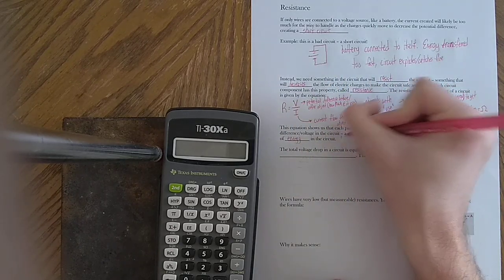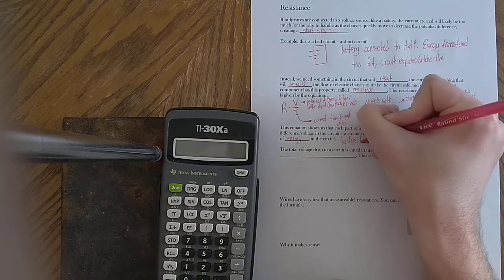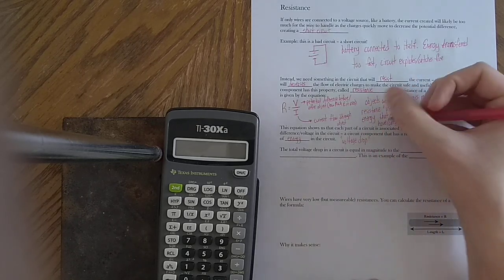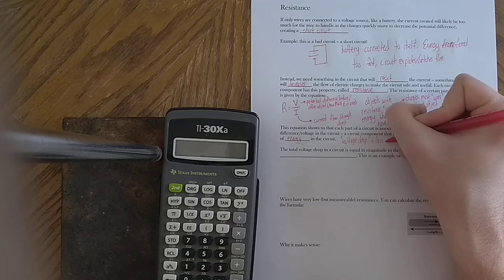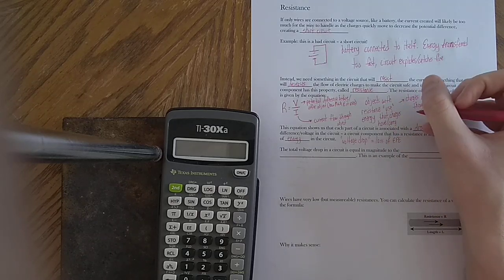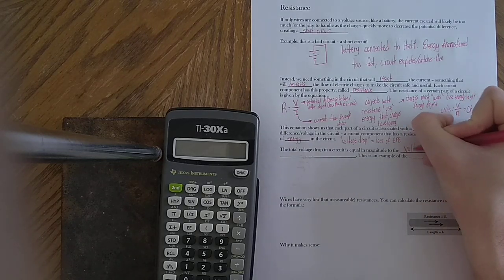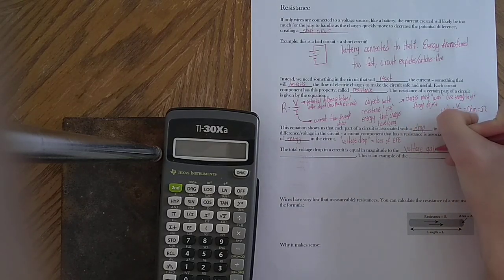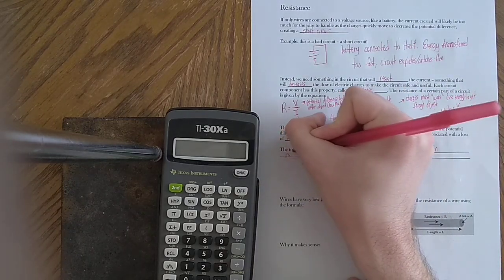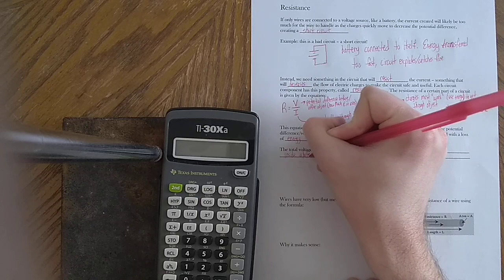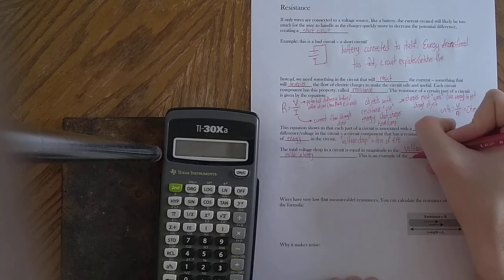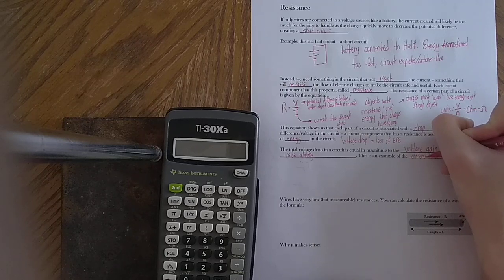So what I want you to think is when you hear the term voltage drop, what's really happening is that there is a loss of electric potential energy. Energy is being given off because charges have passed through this part of a circuit that has some resistance to it. The total voltage drop in a circuit is equal in magnitude to the voltage gain inside a battery. And this is an example of conservation of energy, and I will show you this in the next video.